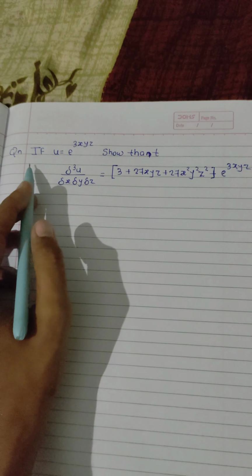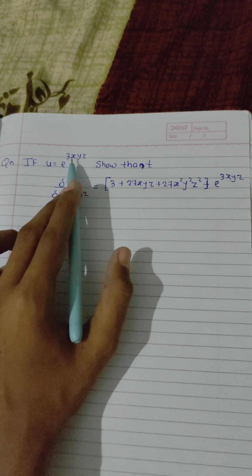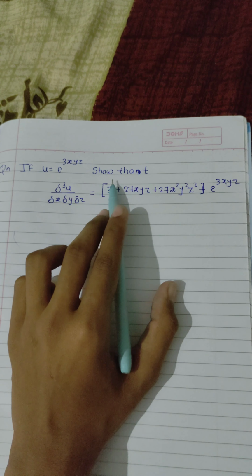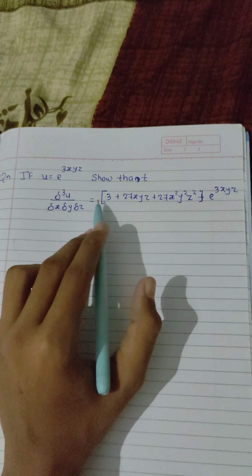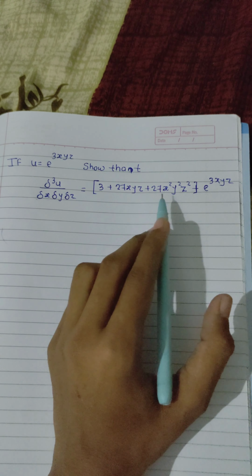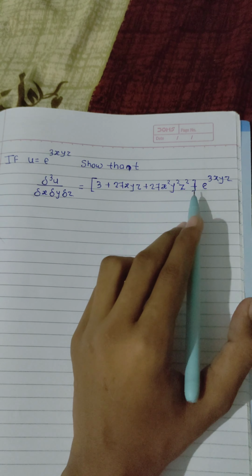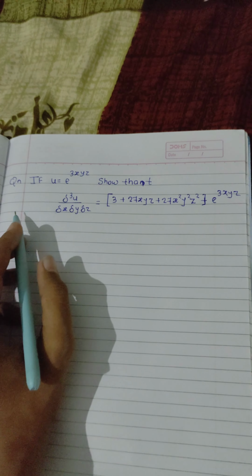So today we are going to solve this question. That question is given as: if u = e^(3xyz), then show that ∂³u/(∂x ∂y ∂z) = (3 + 27xyz + 27x²y²z²) e^(3xyz).